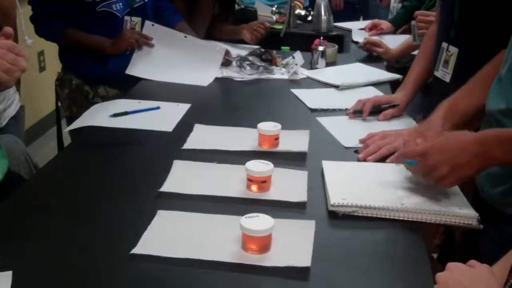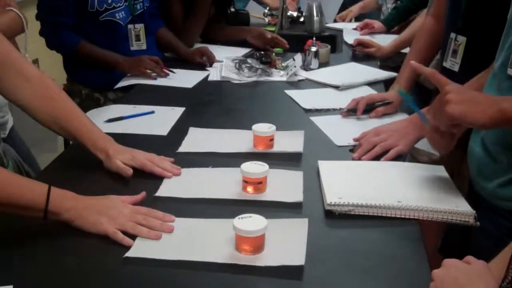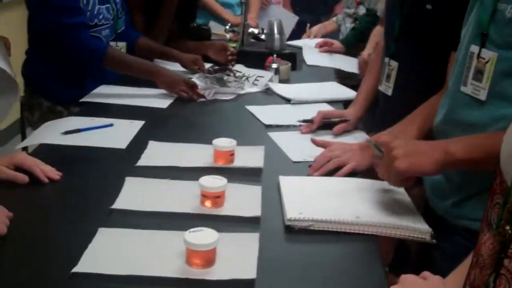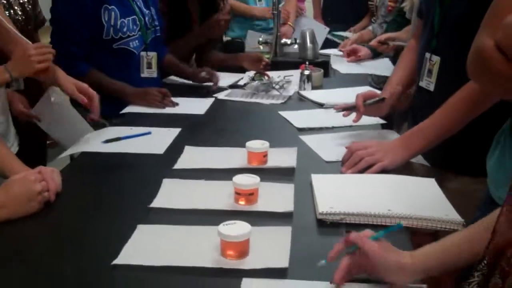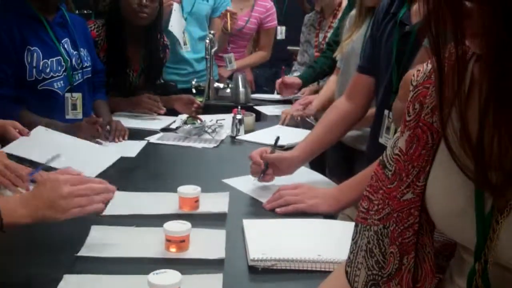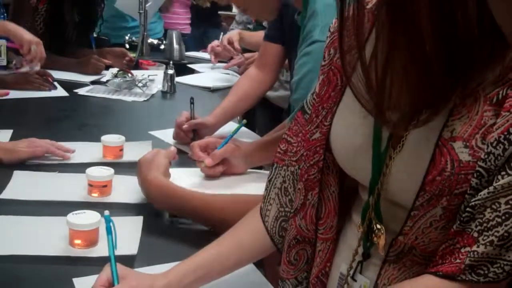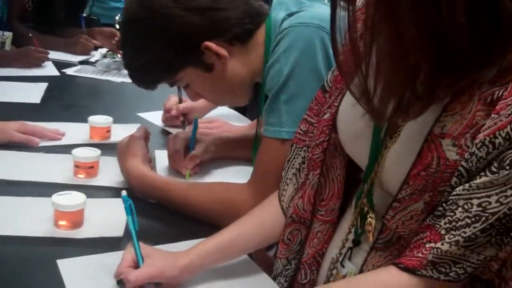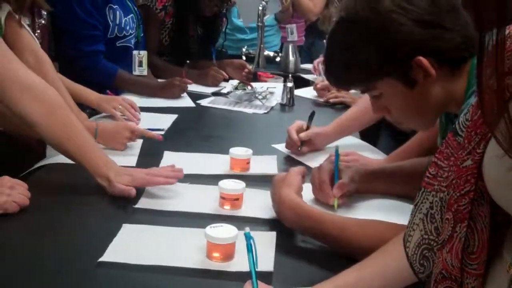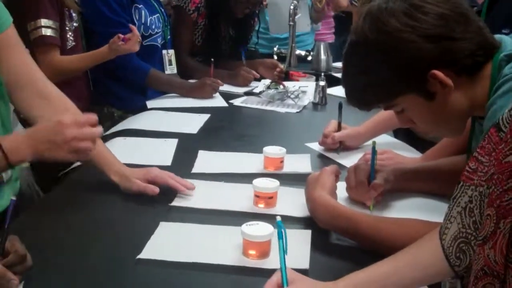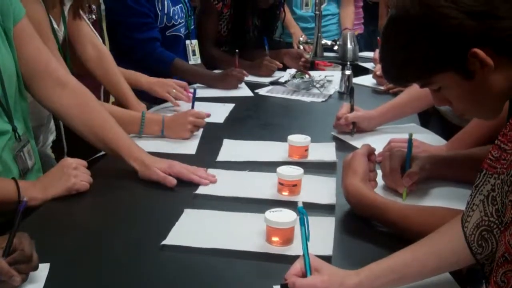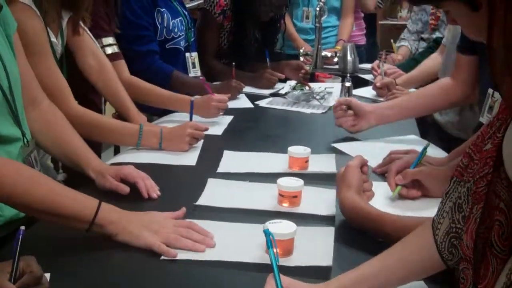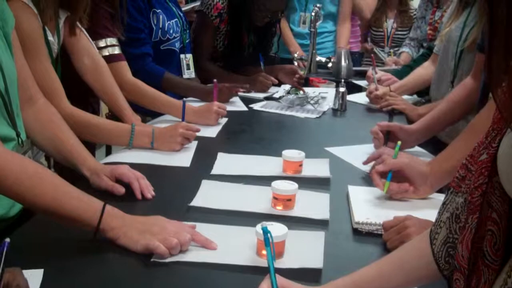Okay, hopefully you guys can see pretty well, but I have three different jars here. First thing I need you to do is make a data table and list each type. In this jar, it's just plain Jell-O. In this jar, I have the Jell-O, but I also put a chunk of pineapple in there from a can, so canned pineapple. And same thing here, but I used fresh pineapple on this one.